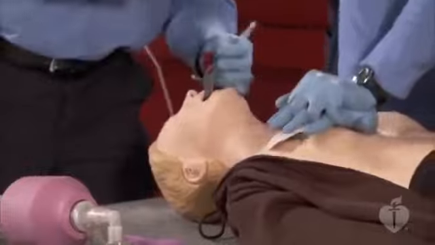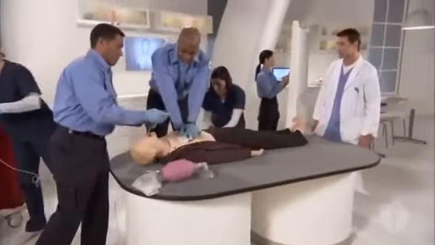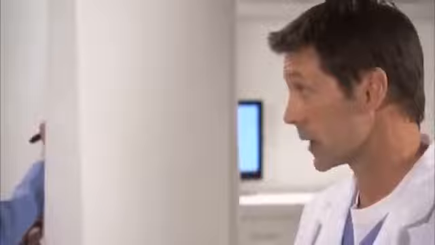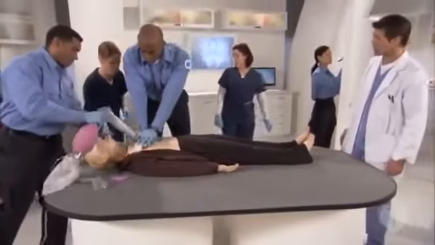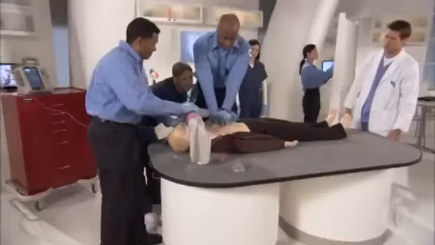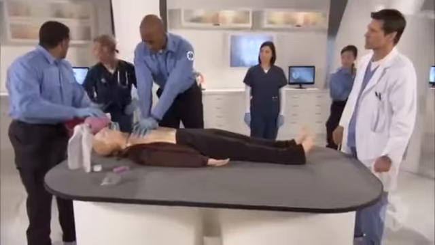The IV is started, and 1 milligram epinephrine, and the IV is flushed. Okay, thank you. Let's go ahead and prepare 300 milligrams of amiodarone. I'll let you know if and when to give it. Okay, drawing 300 milligrams of amiodarone. The laryngeal tube is in. I've got good bilateral breath sounds. Waveform capnography is reading 20 millimeters of mercury.